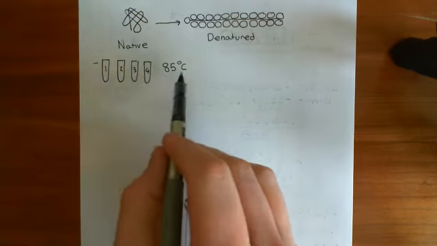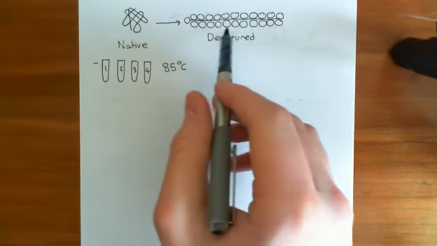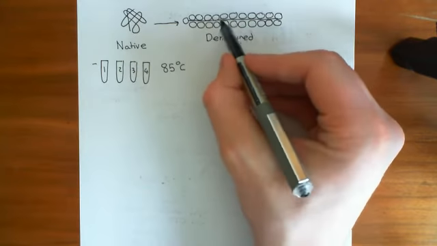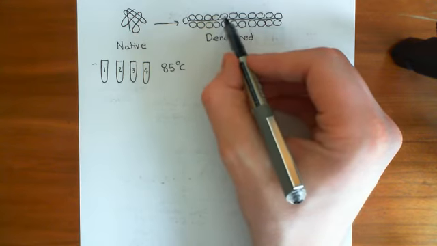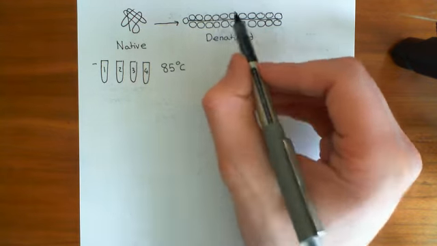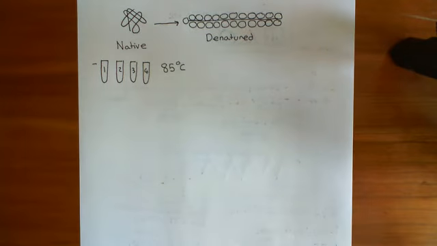So even when you now cool it back down, it won't return to its native state because it's surrounded, basically. It can't. All of the groups are now surrounded by dodecyl sulfate anions and therefore can't physically interact with one another. So that's the purpose of the SDS or the LDS, to maintain the proteins in their denatured form.